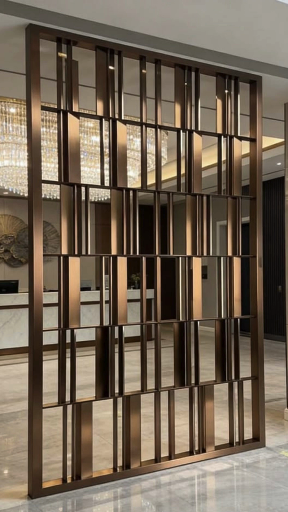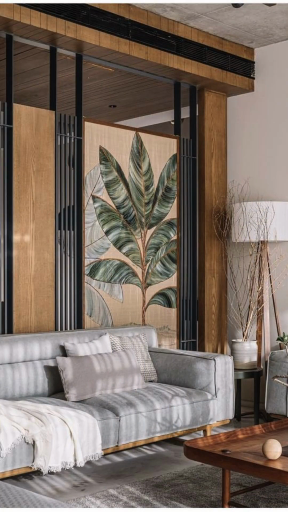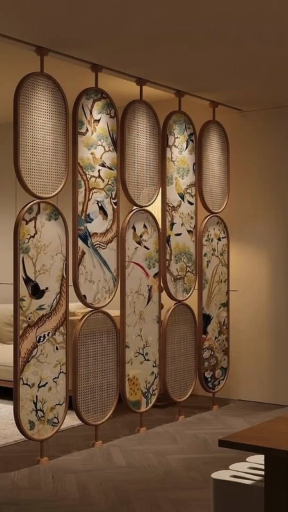So, which partition should you choose? If you want warmth, choose wood. If you want openness, consider clear glass. If you want privacy with natural light, fluted or textured glass can be a great option. If you want an artistic statement, explore Jali or laser-cut screens.